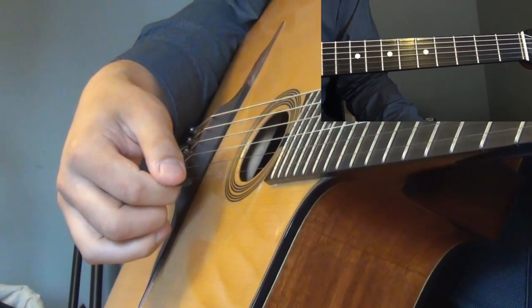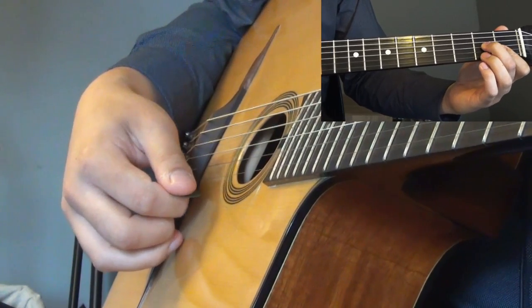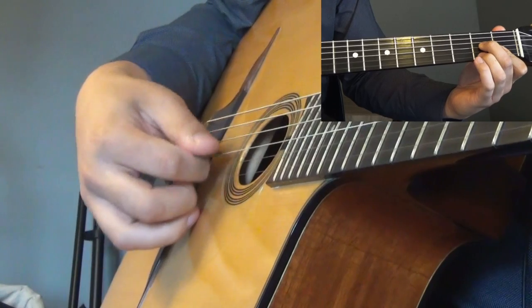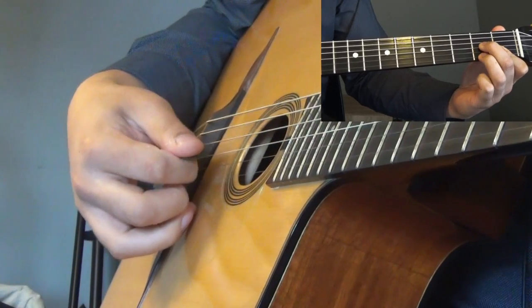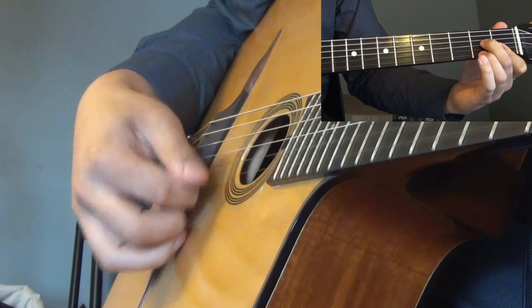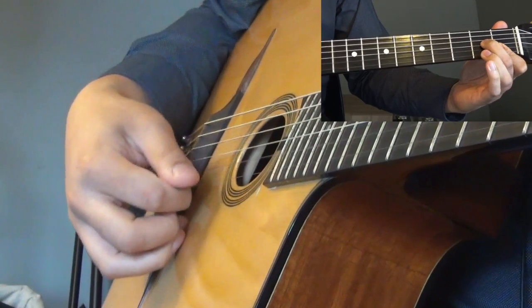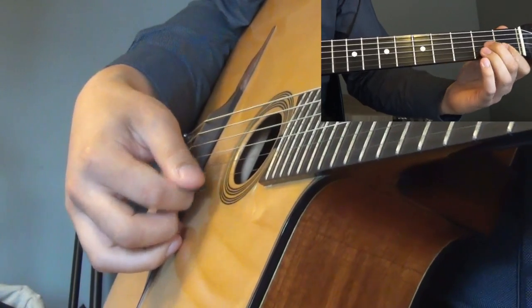So if you can do this, then you can add some interesting left hand movement. Maybe you could do this. I do 3, 1, 3, 1 on the 2nd fret, my 3rd finger. And then you can move that up in frets.